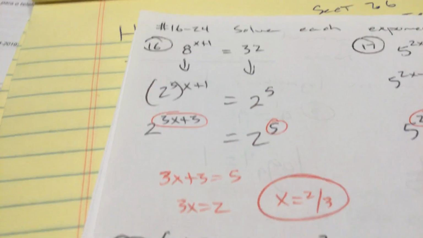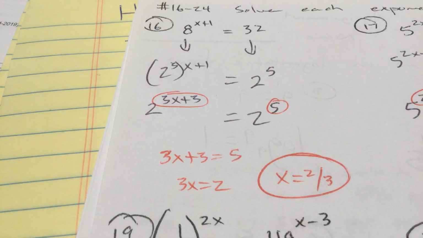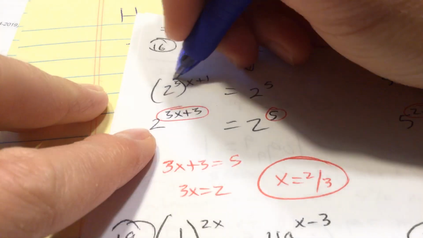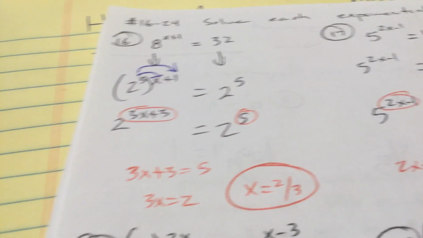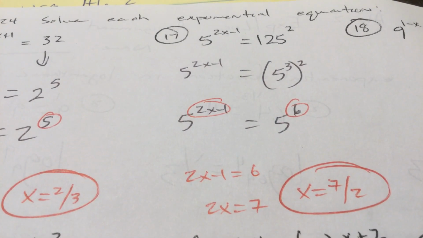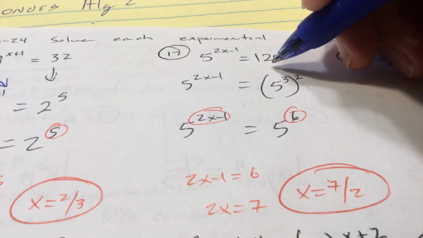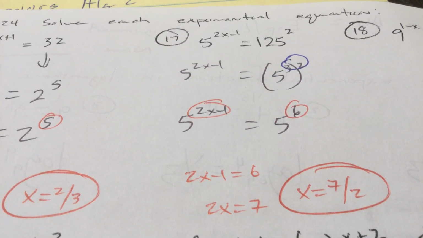Another review. Here, you could attach a natural log to both sides, but we're going to get exact answers here. Like 2/3. You can get them to be the same base. So, remember a power to a power. Here, 3x plus 3. This is all review. If the bases are the same, the exponents have to be equal. All right. 125 is 5 to the 3rd. Power to a power, multiply the powers together. 2x minus 1 equals 6.